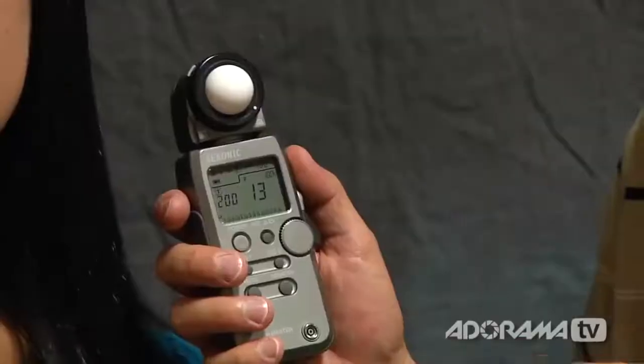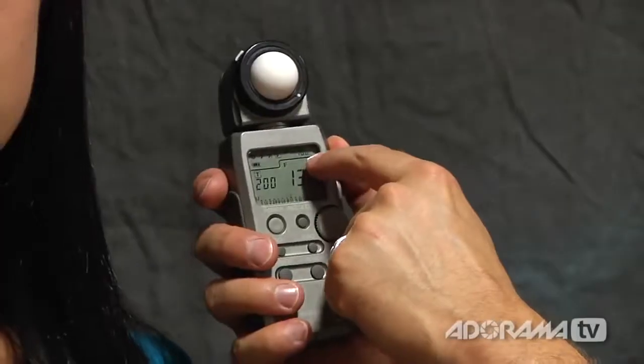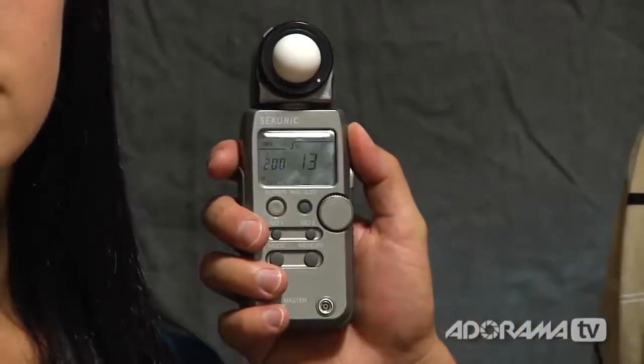But on the camera that I'm shooting with, the sync speed is 200th of a second. So I've set my meter to 200th of a second. And I've set my ISO to 100.